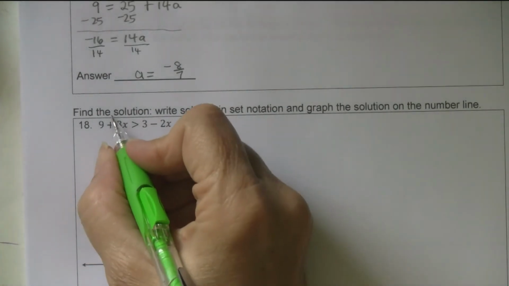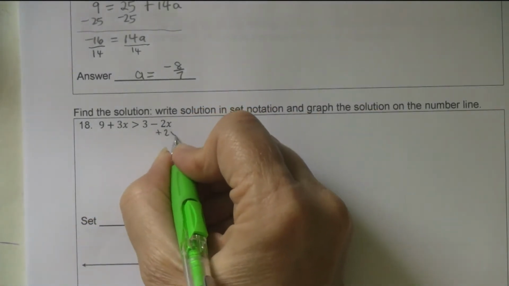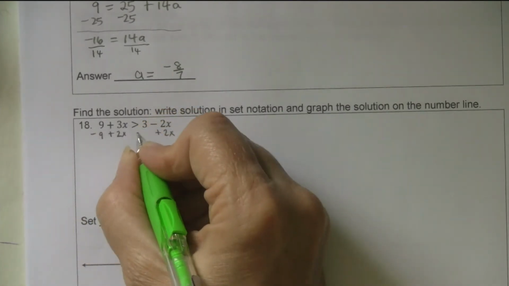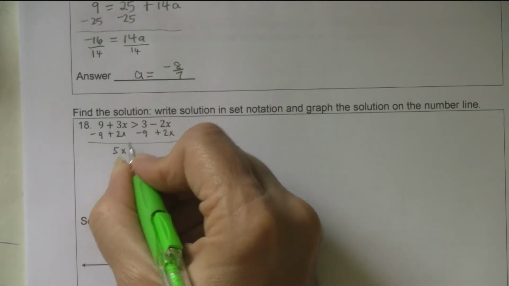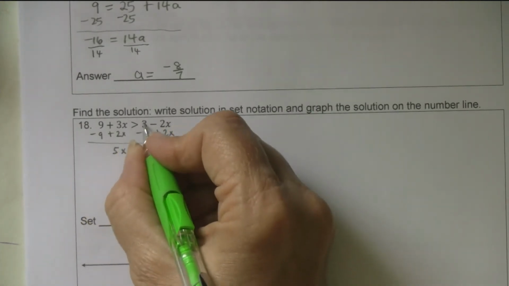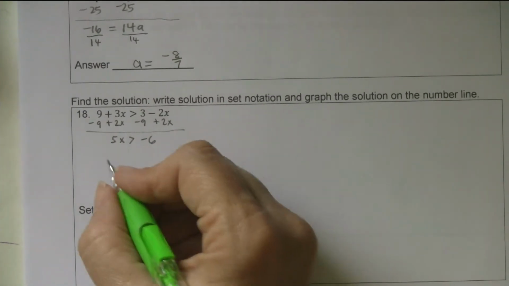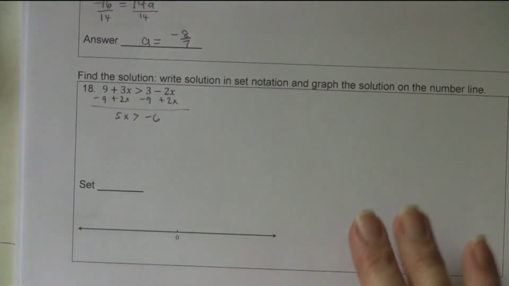So I could put the variables over here. That's typically what I would do. So I would probably add 2x to both sides and take away 9. So when the dust clears, I have 5x, the same symbol. And what do I got there? 6, negative 6. And then I'm going to be dividing by 5.